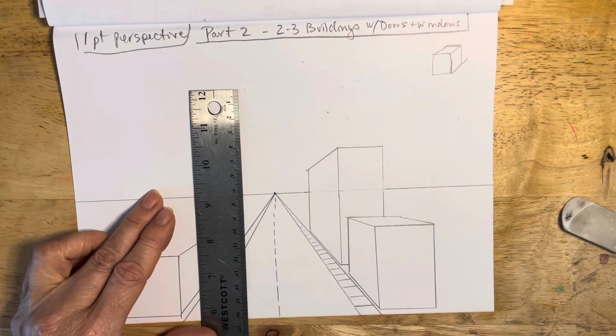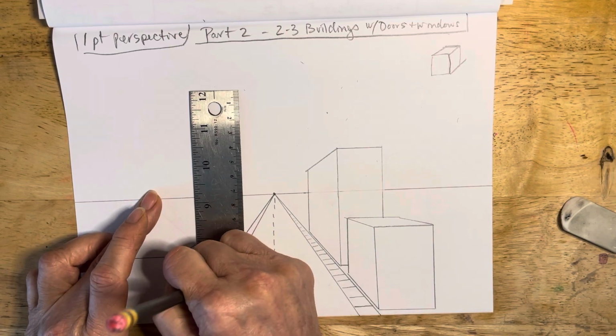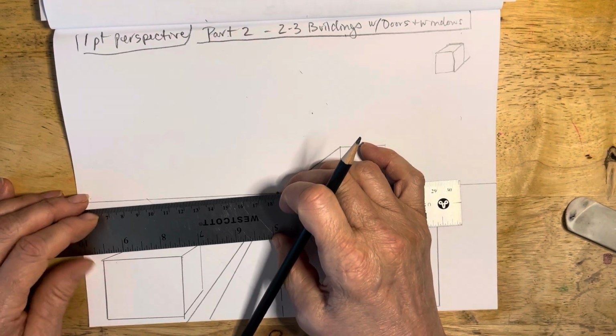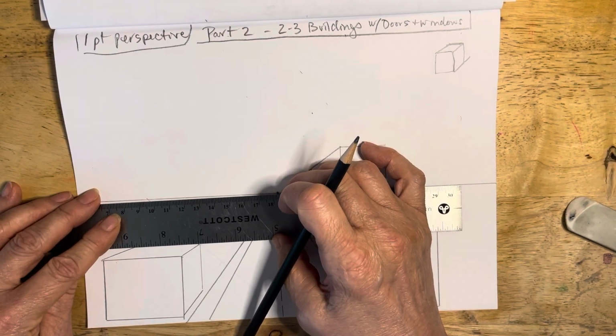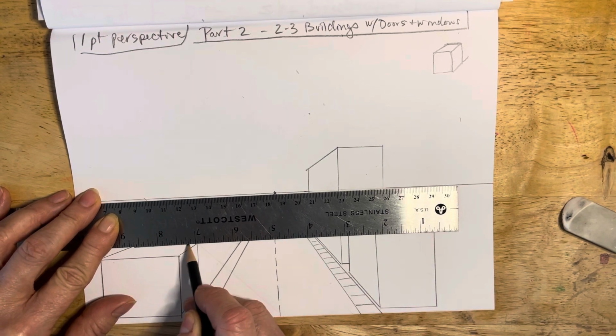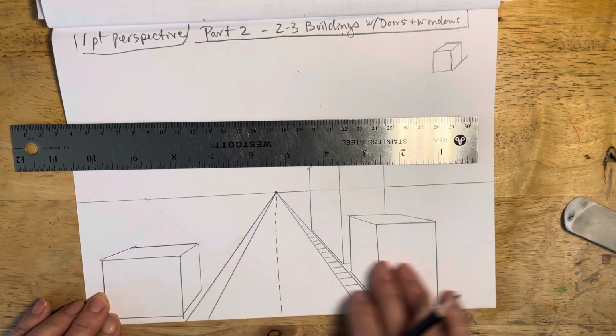Okay, again, I want a vertical line here to match this one, and I want a horizontal line to match this one. Don't just be connecting your legs. They might be different lengths and they'll look wonky. Okay, so here's a building.